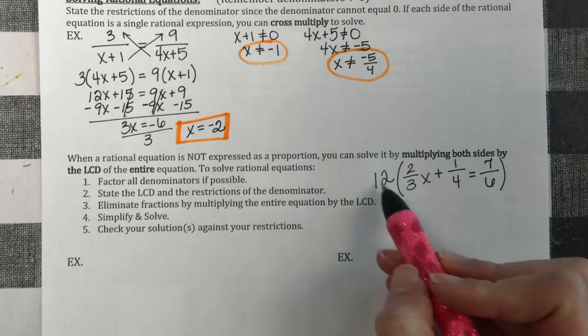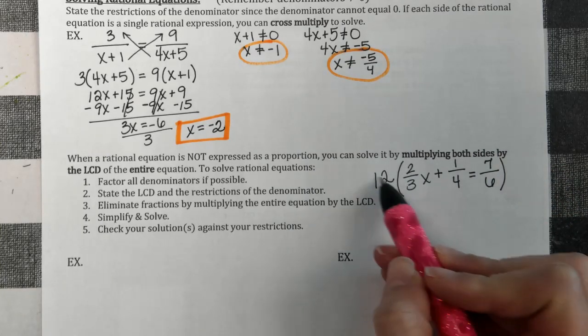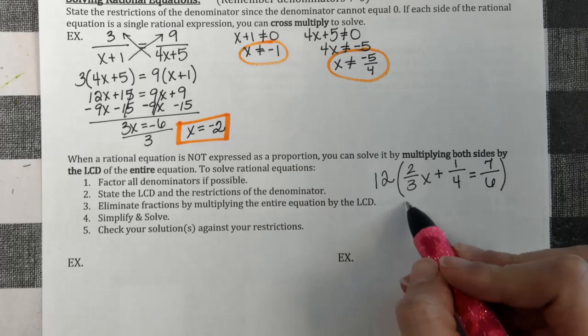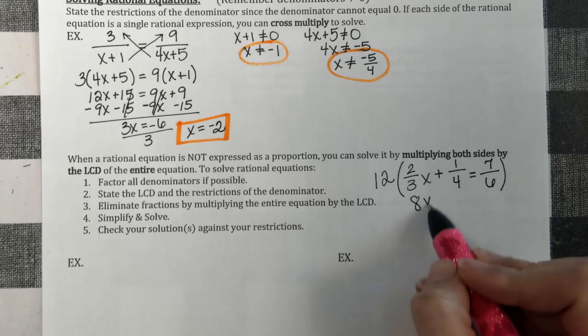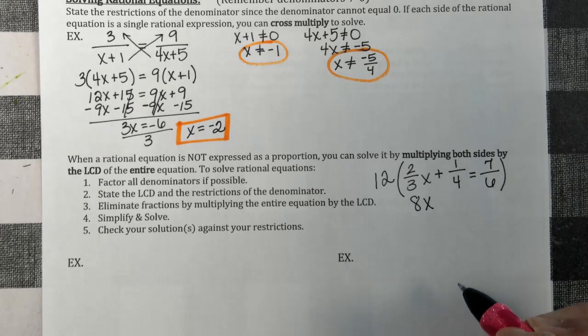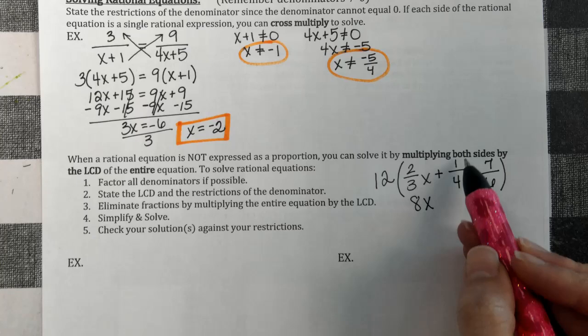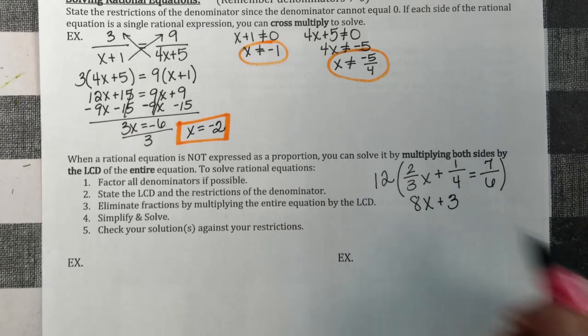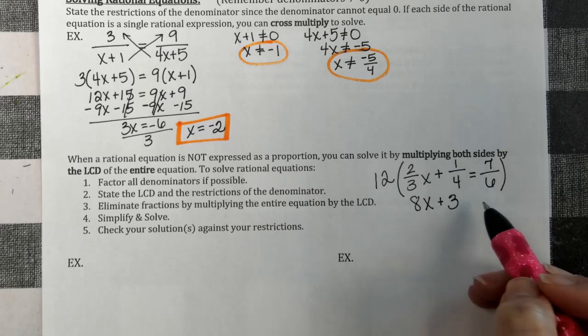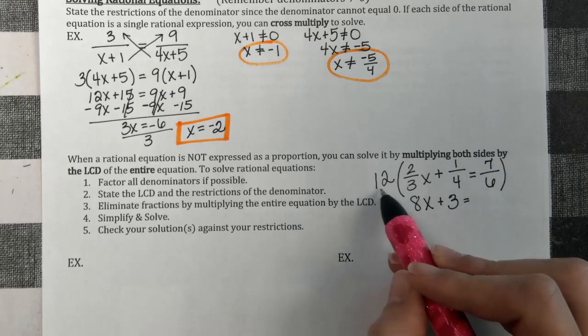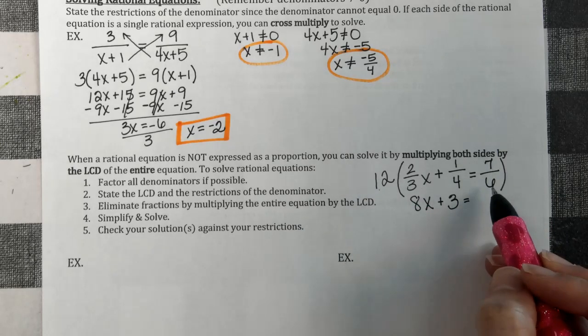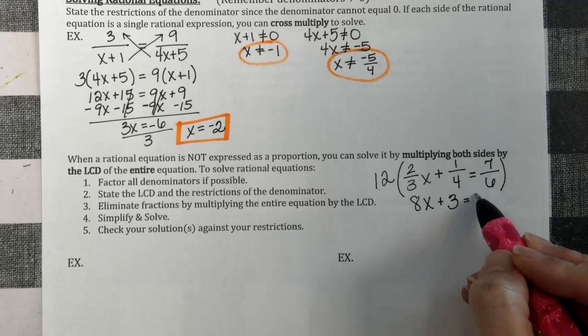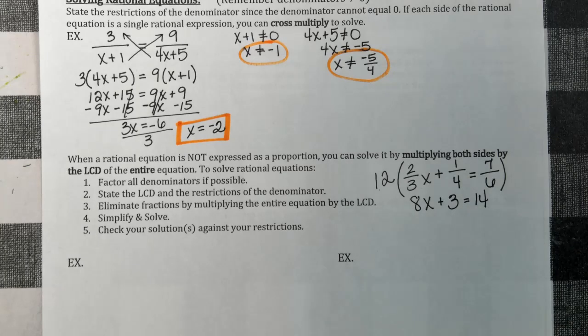And so if I had 12 times 2/3, well, that 3 and 12 would become a 4, and I'd have 2 times 4, which is 8x. And if I had 12 times 1/4, that 4 and 12 would become a 3. 3 times 1 is 3. And then if I had 7/6 times 12, the 12 and 6 would reduce to 2. 2 times 7 is 14.